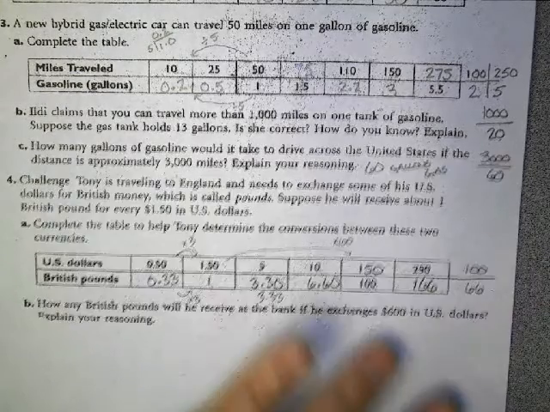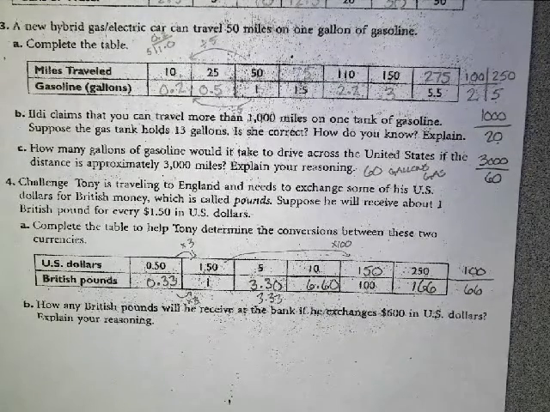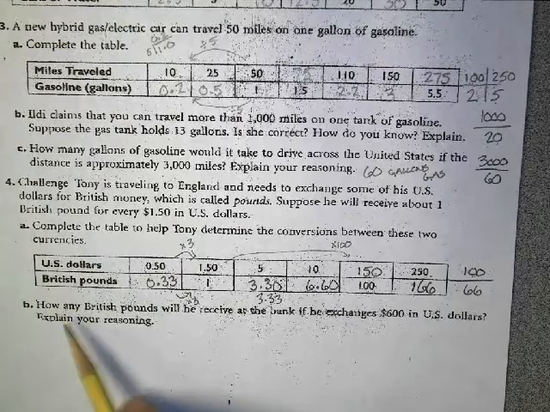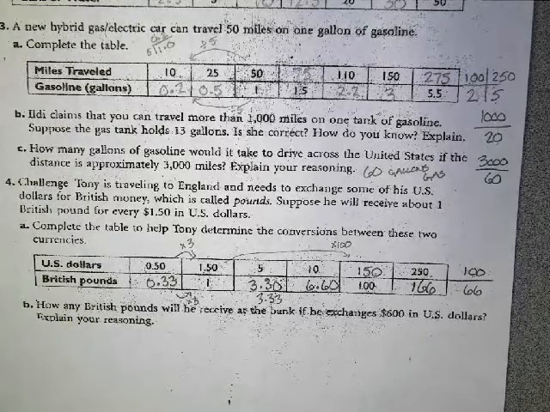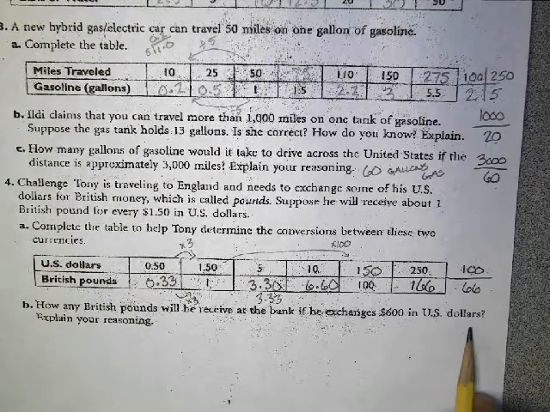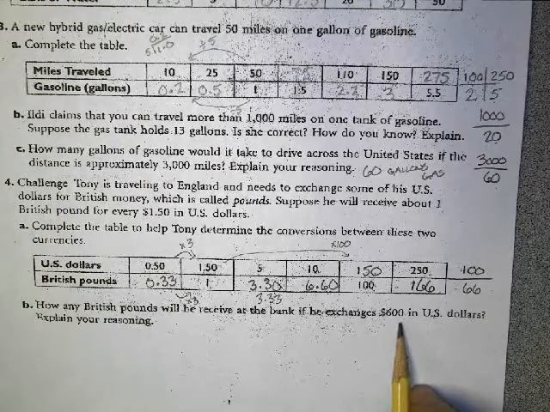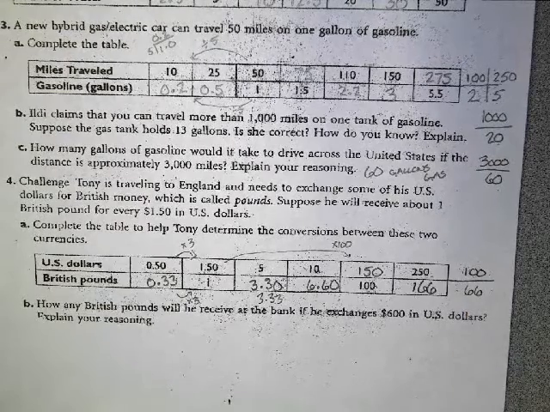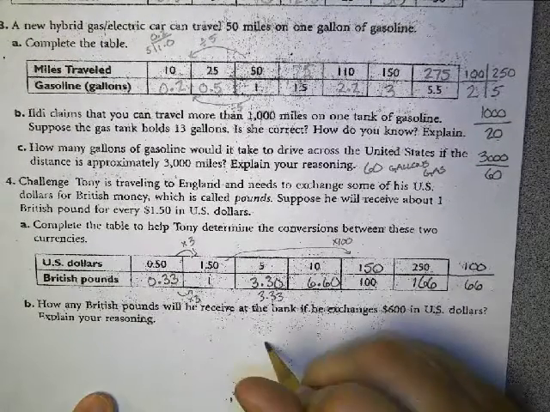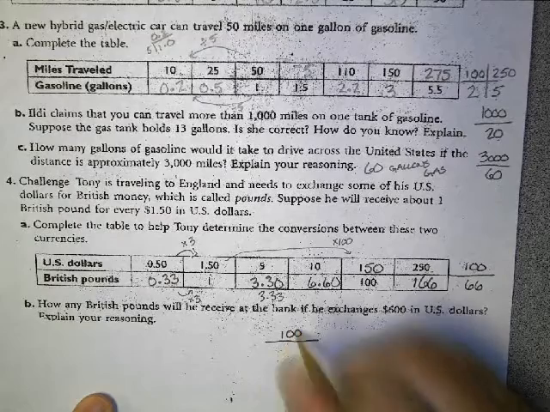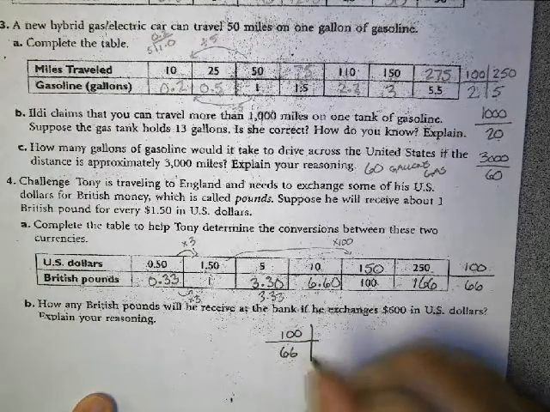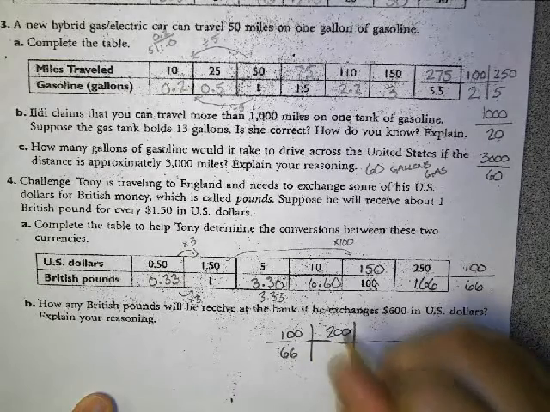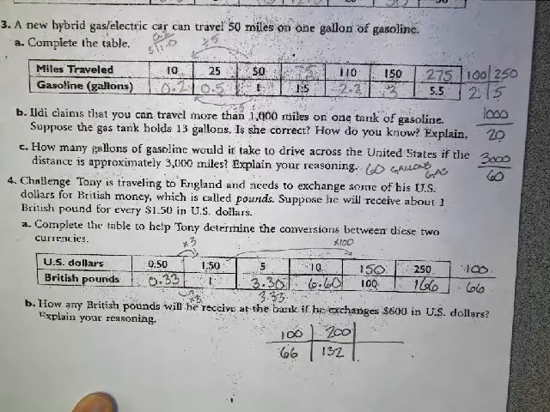So I have 66 pounds for $100 US, and I have 100 pounds for $150. When I add these two up, I get 250. When I add these two up, the answer is going to be 166 British pounds. So my guess is I wanted to say, how many British pounds will he receive at the bank if he exchanges $600 in US dollars? So we have a 100 there. So let's just multiply that out.